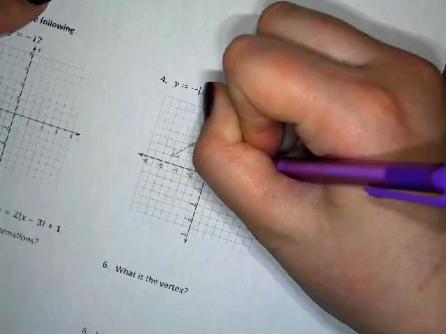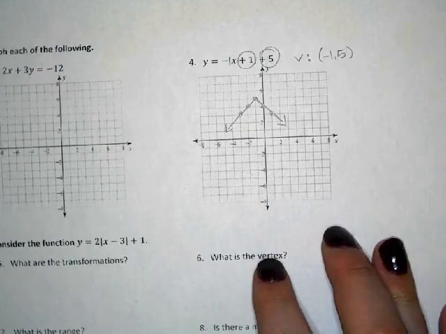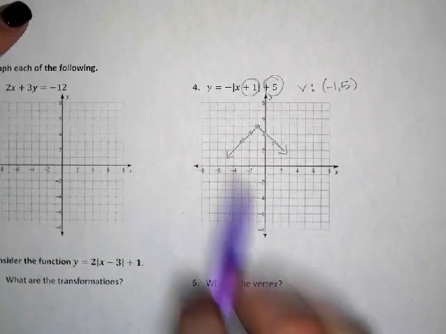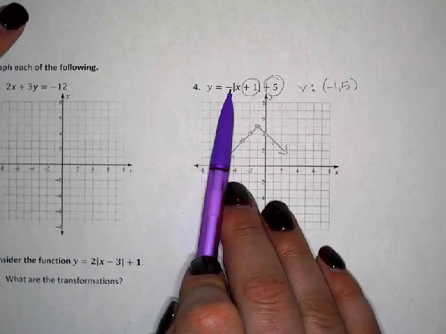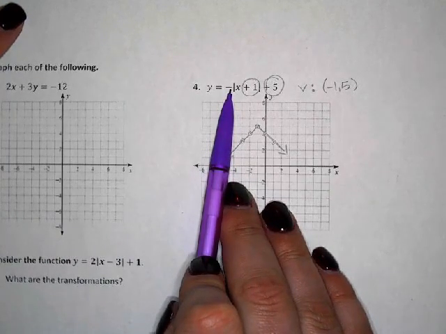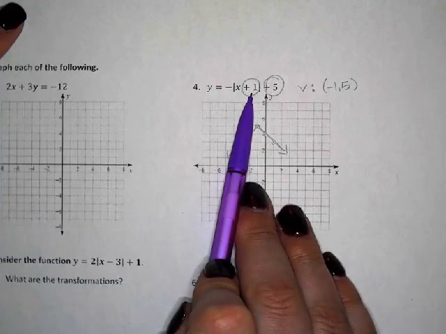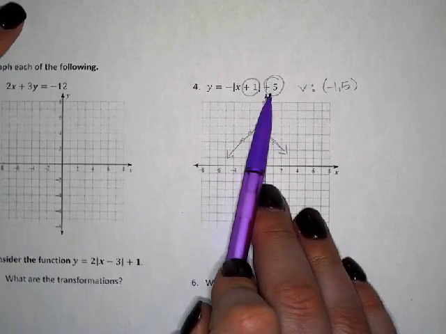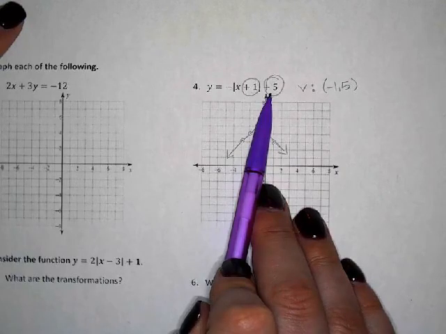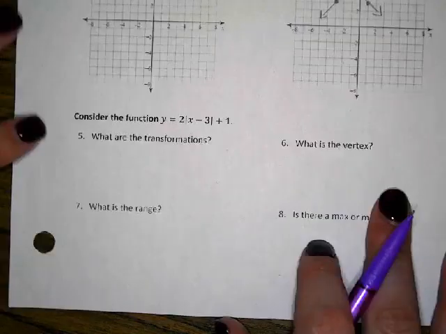For this equation, what transformations do we have? We have a negative in the front. What transformation is a negative in the front? Reflect over the x-axis. What about the plus 1? What transformation is that? Left 1, okay. What transformation is plus 5 on the end? Up 5.